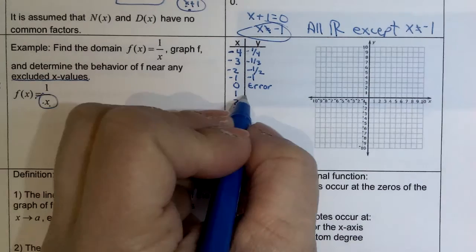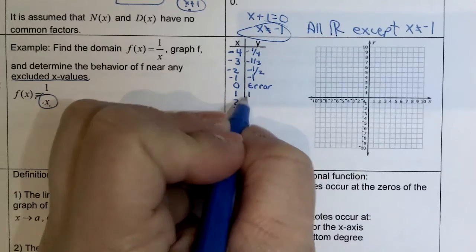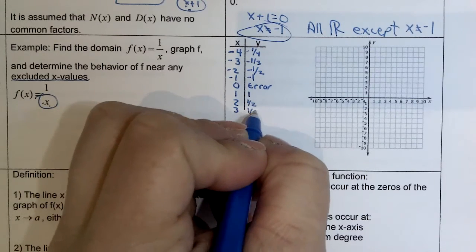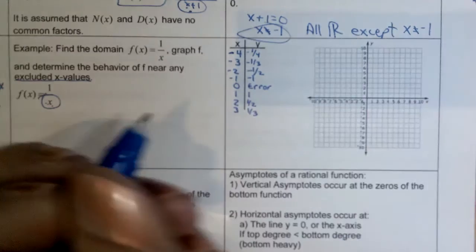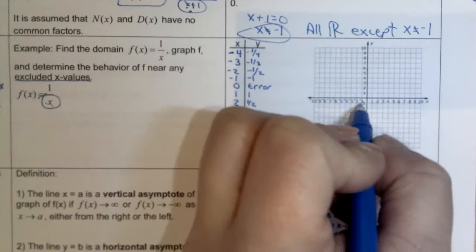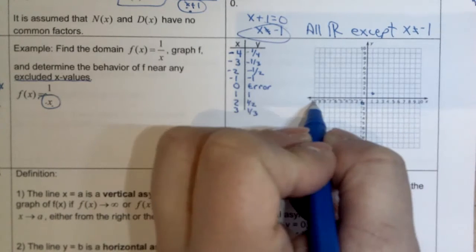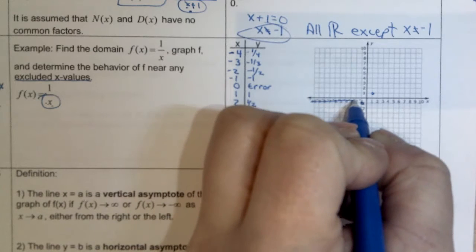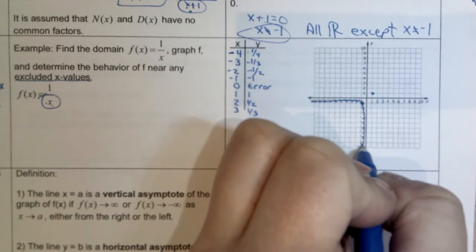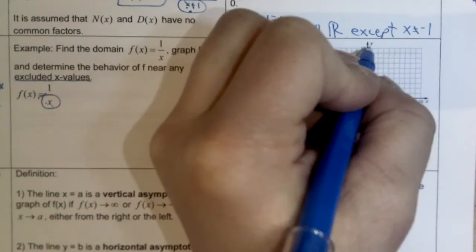I'm just plugging these x values in. And here I'm going to get 1, 1/2, 1/3, and so on. So really what this graph is going to look like is there and there, and it's going to look like this.